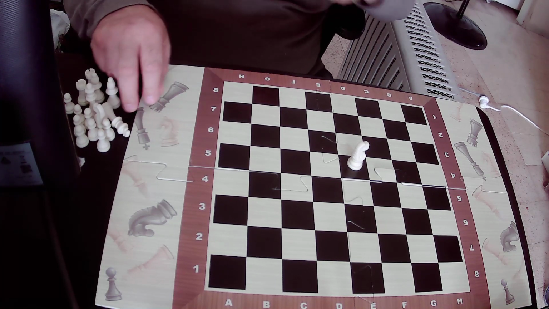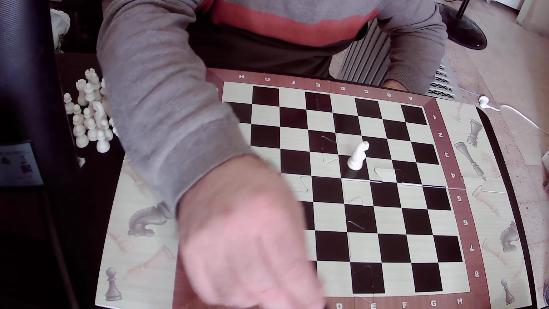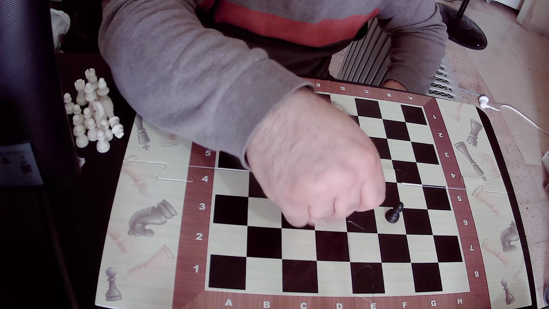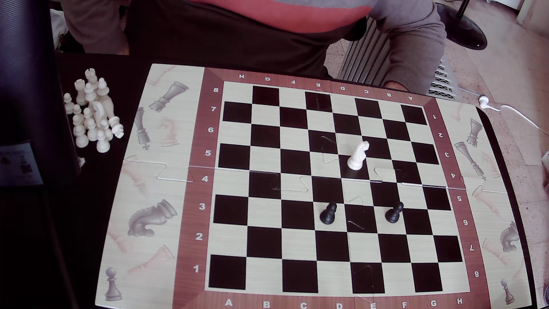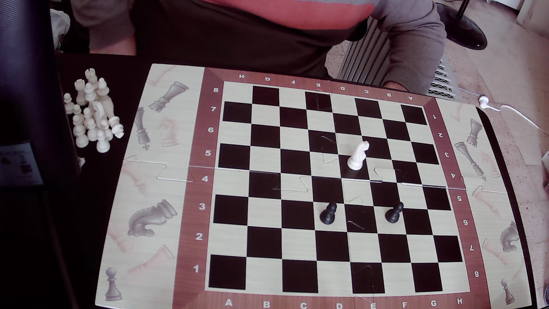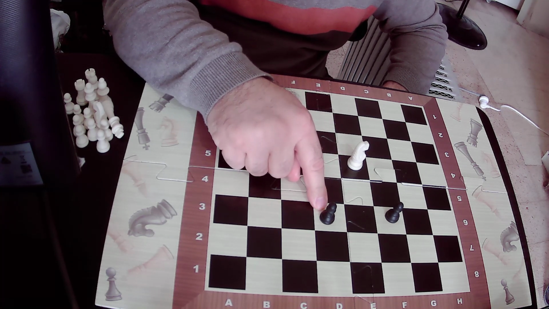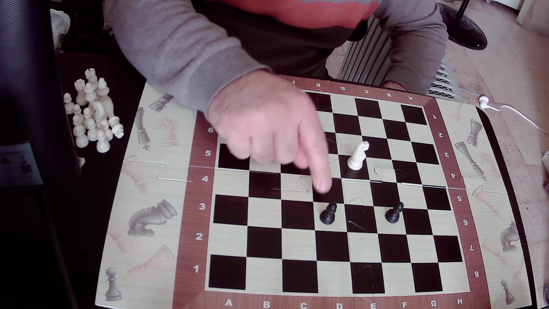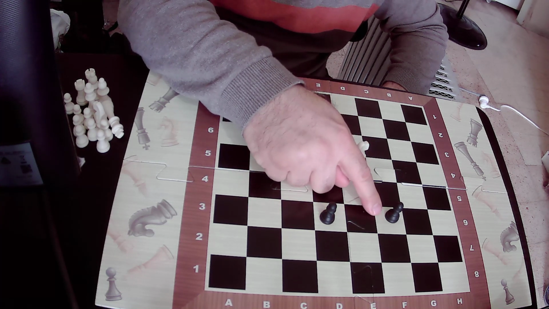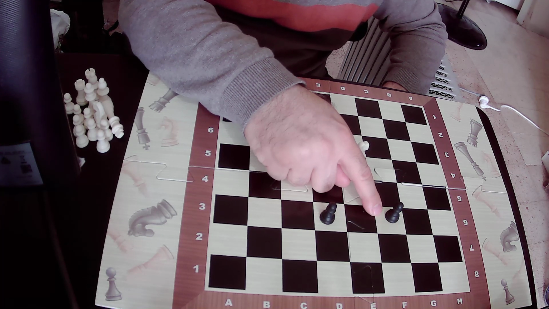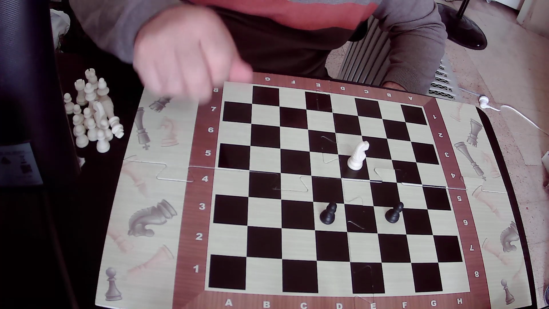So in this position, actually the knight threatens to eat that black pawn, and also he can eat the pawn that is on square c6. Okay?